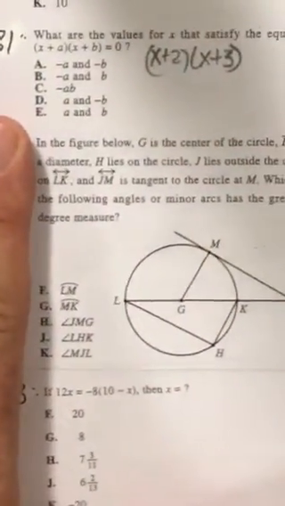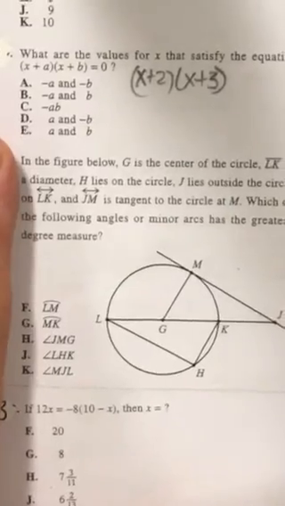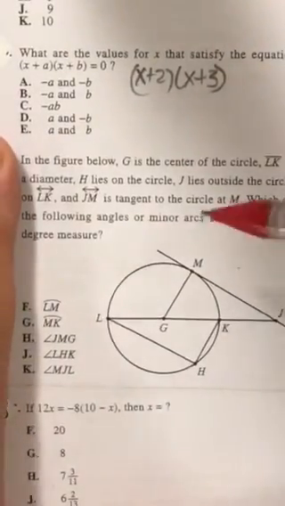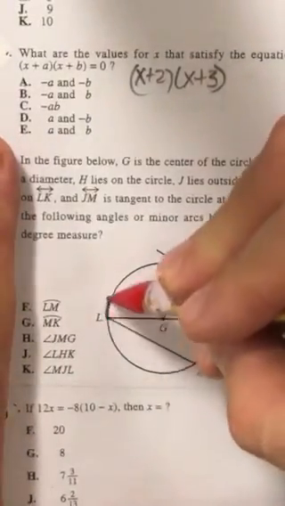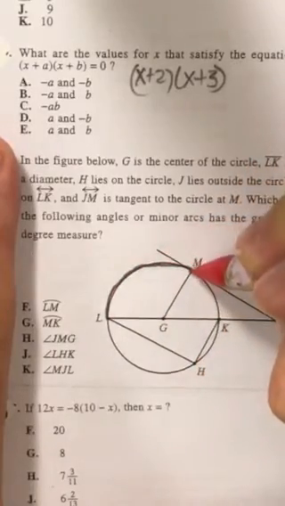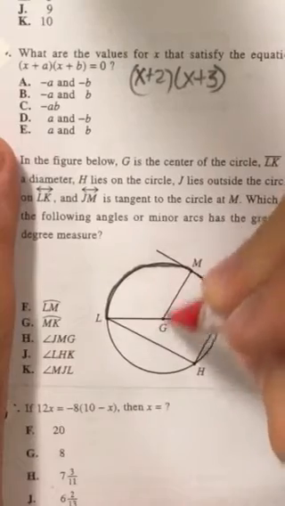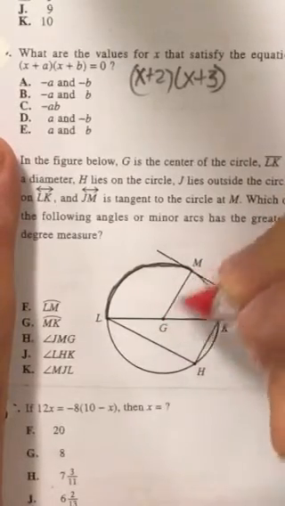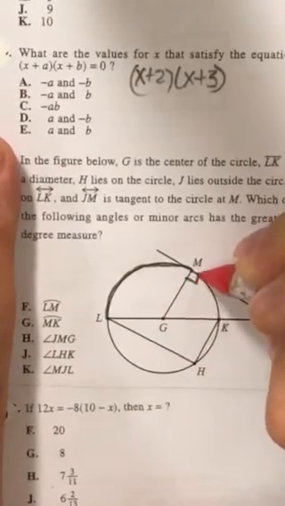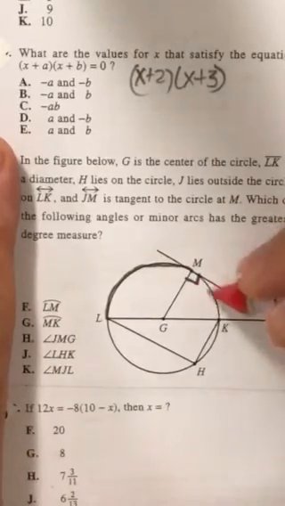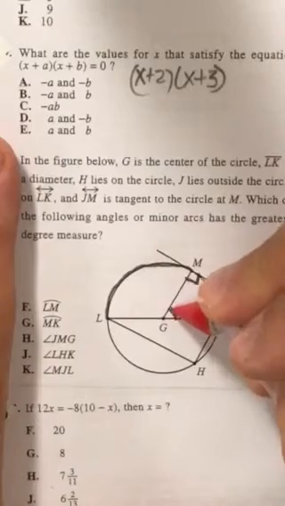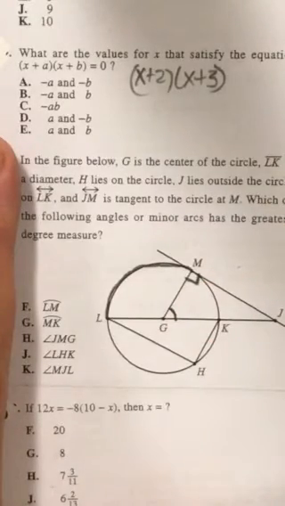All right, next one. We did this one in class, and we have a figure here. I'm just going to go over it very quickly to remind you. LM, I know that this is greater than 90, because this angle here is 90 because of the information that we've been given. I know that this is less than 90, so this angle is going to be less than 90.